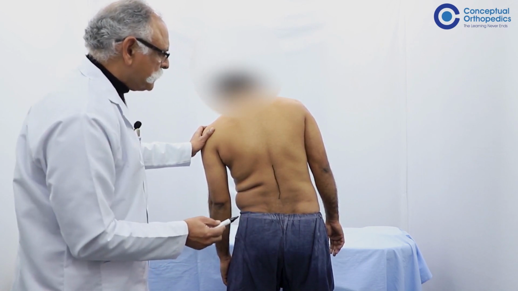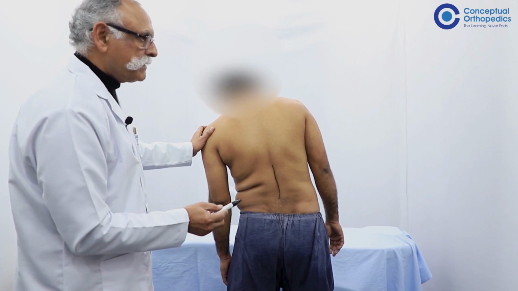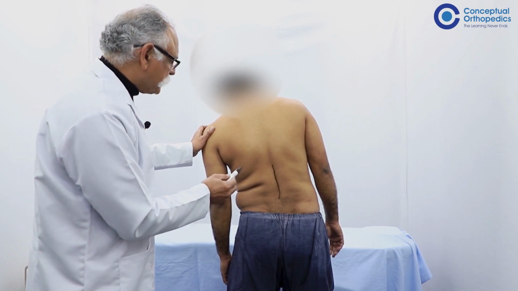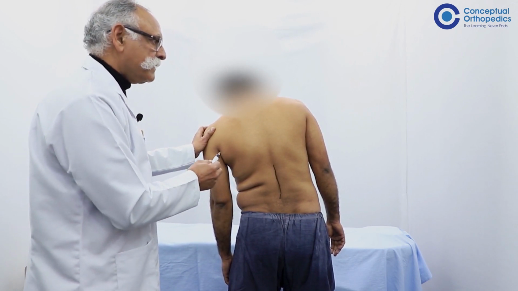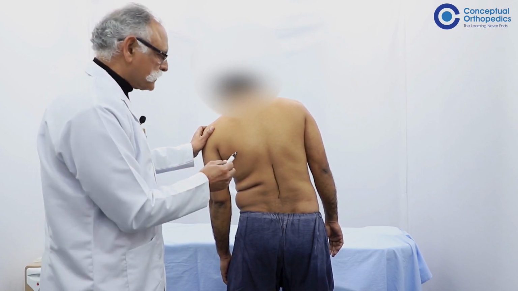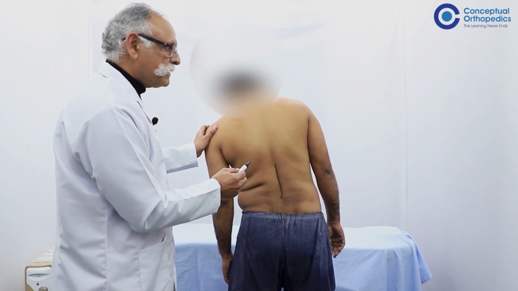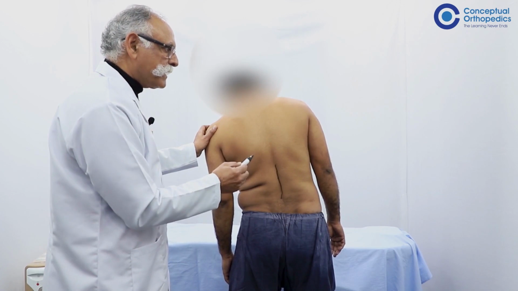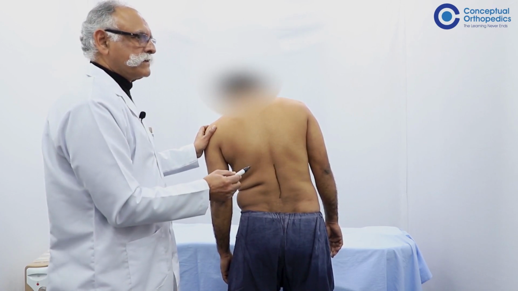He feels much more comfortable when he is tilting his body to the left side, which is typically a list to the left with the convexity towards the right.